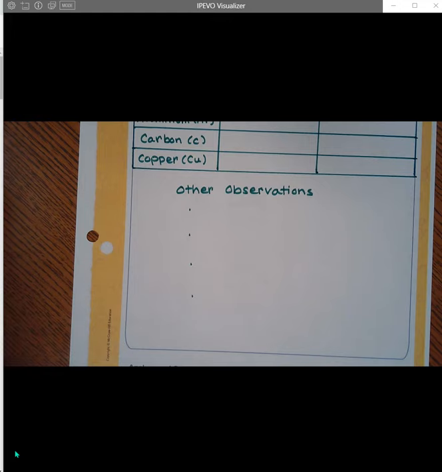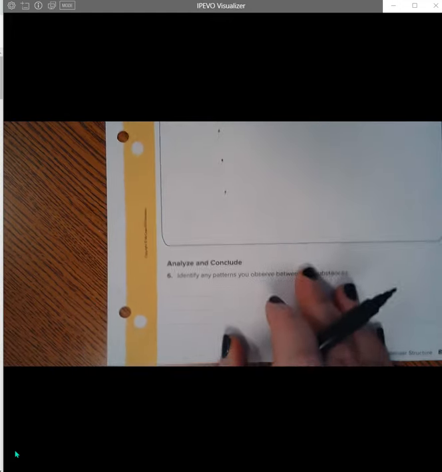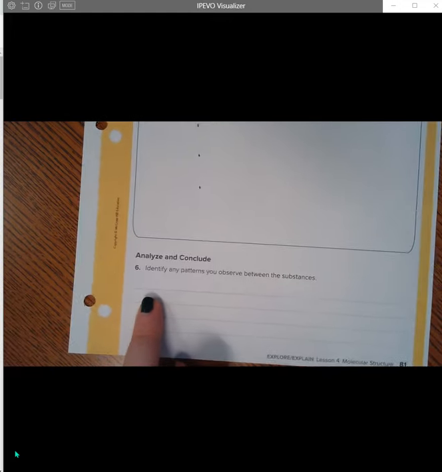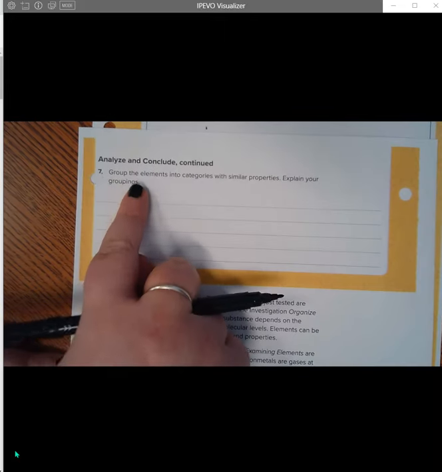This lab also includes an analyze and conclude question at the bottom of page 81, and an analyze and conclude problem at the top of 82. Now at this point, you'll watch the video while recording your data, and then you'll answer questions 6 and 7.